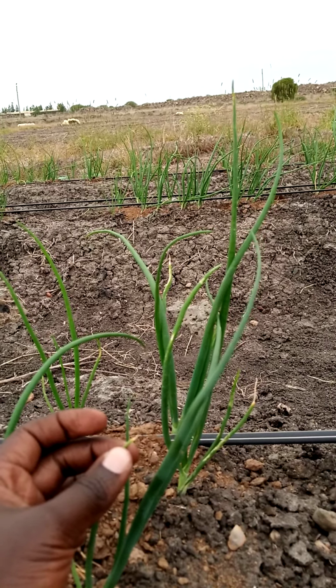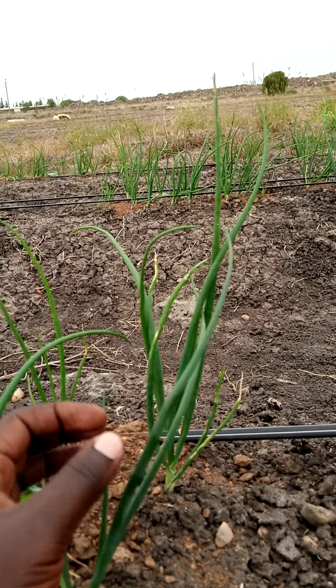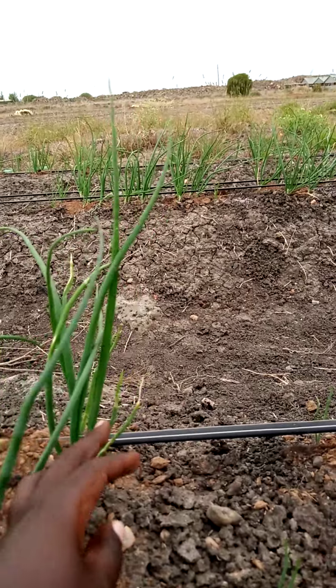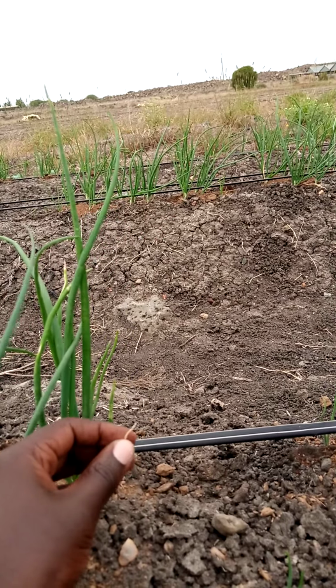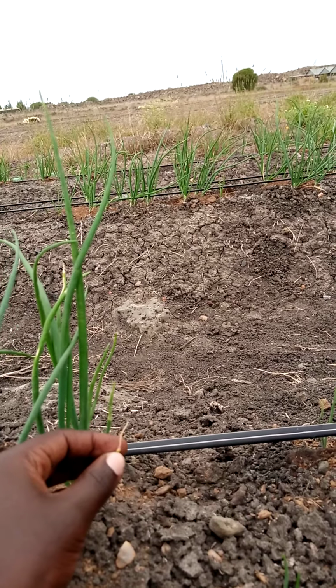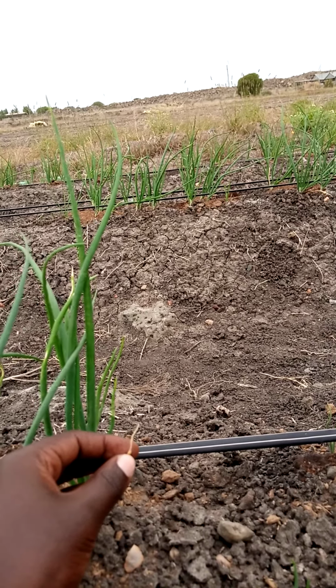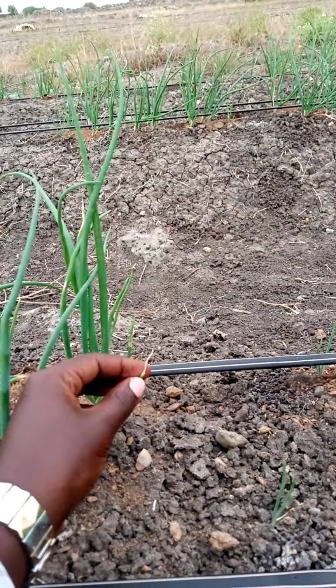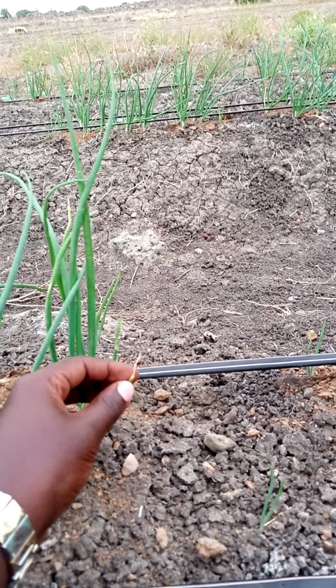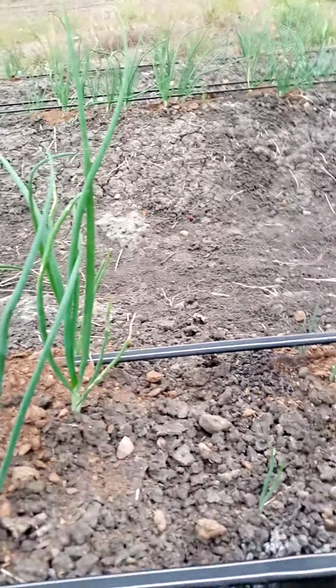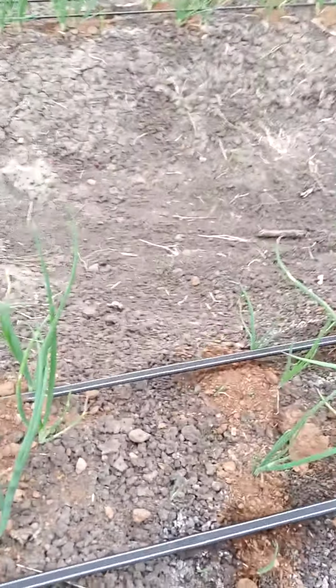Now that is purple blotch, because when it advances, it comes to something like this. It moves to something like this, making the tip die completely. We call it the tip necrosis. So when the tip dies like that, then definitely you have to know that this is purple blotch, the fungal disease. Let me show another plant that has it.